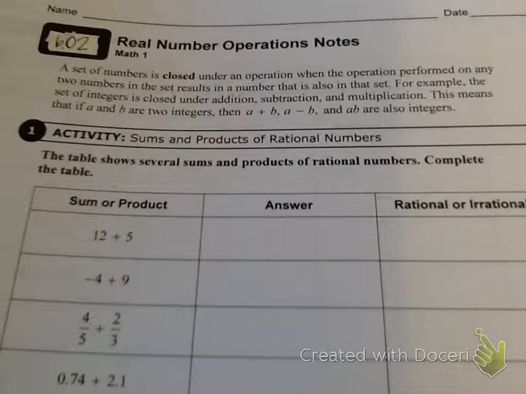Alright, today we're talking about real number operations, and a set of numbers is closed under an operation when the operation performed on any two numbers in the set results in a number that is also in that set. So if we have an integer and an integer added together and the answer is an integer, that's a closed set of integers. This applies to addition, subtraction, and multiplication.